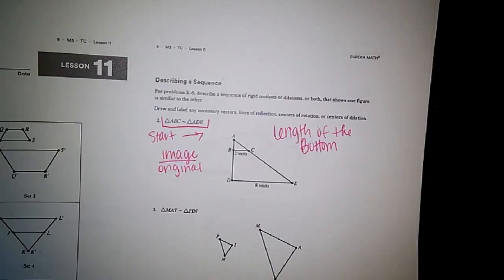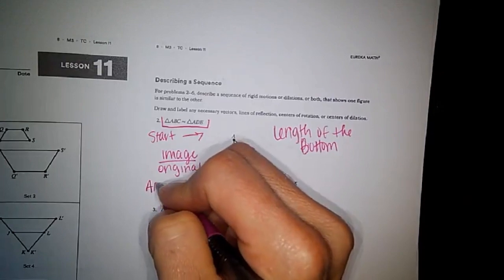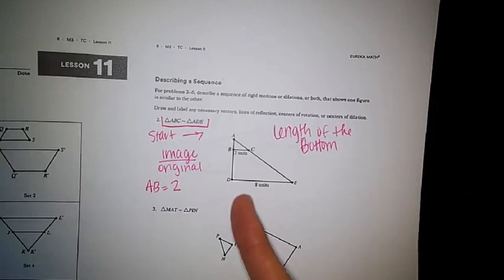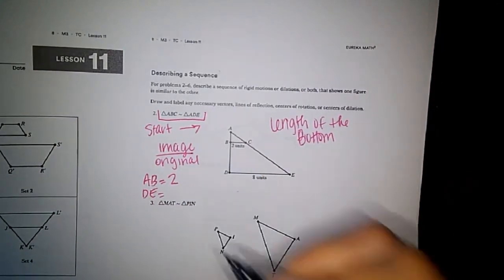So our original is AB, and its length is 2. What is my image? Which one's my image? The big one, right? And what side is that? DE. What's the length of DE? 8.